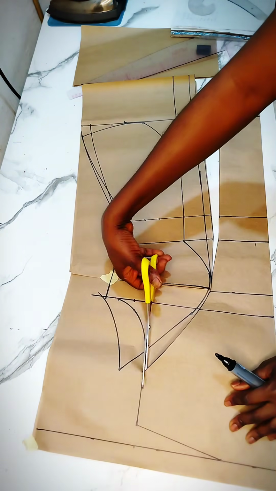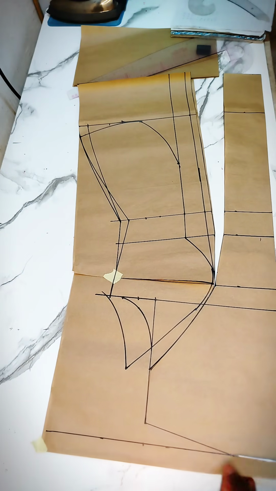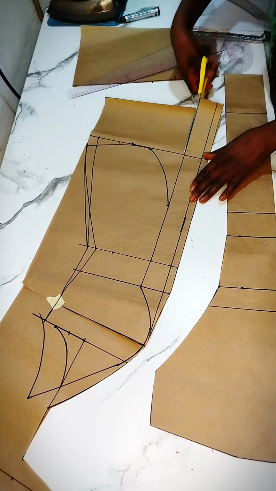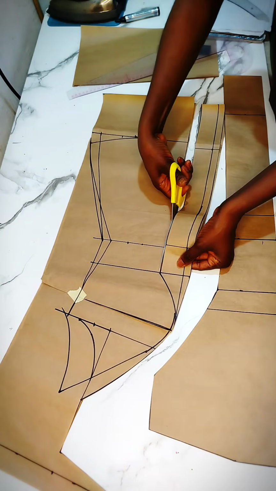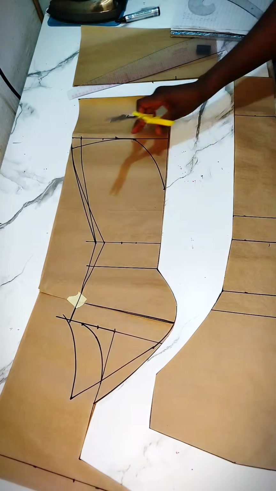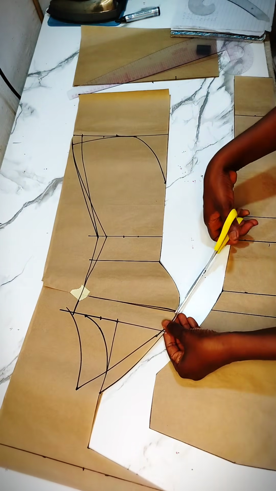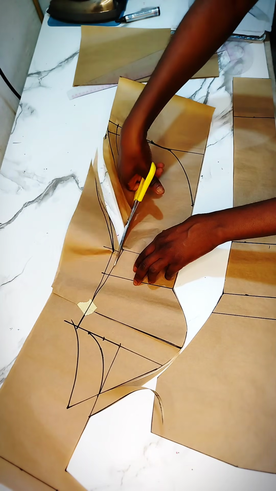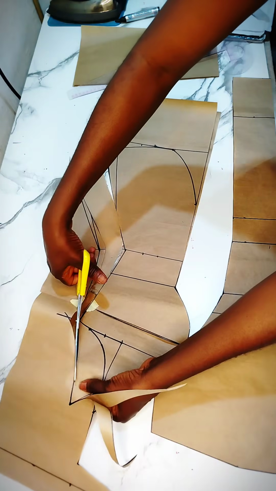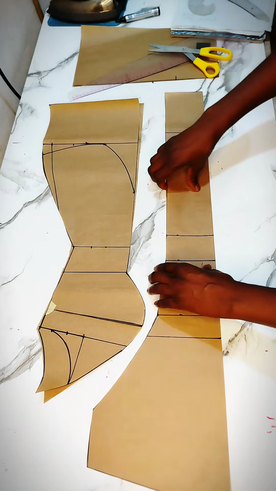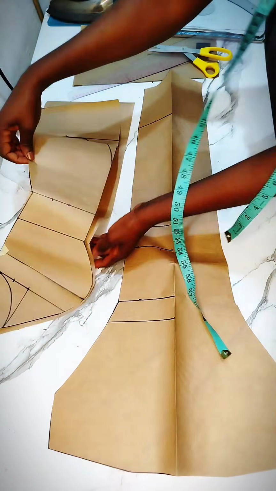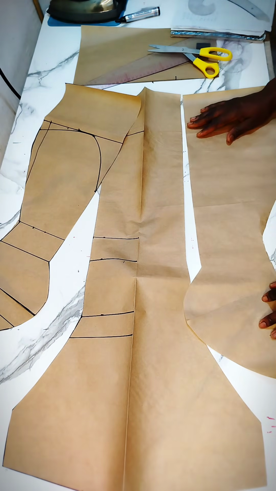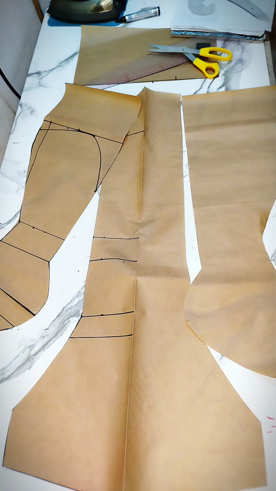So here I'm cutting out the pattern, because we're going to be opening the pattern up so that we'll be able to modify the hemline to give us that asymmetric hem. So yeah, you see I didn't cut out the other curve. After opening it up, I'll be taping it down to make it easier for me to achieve this.